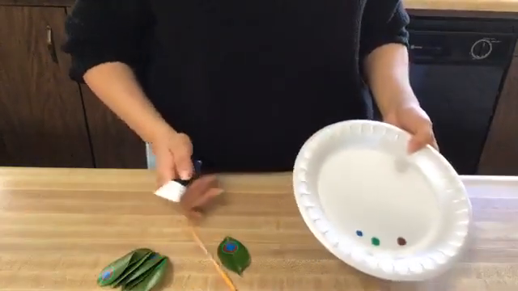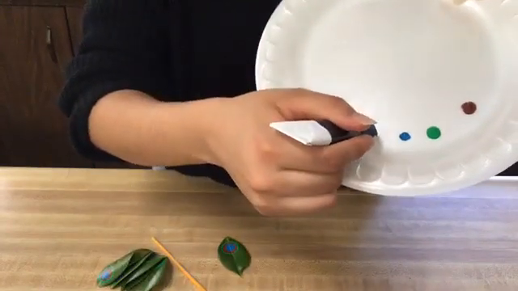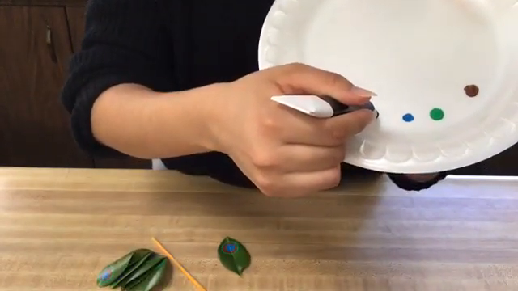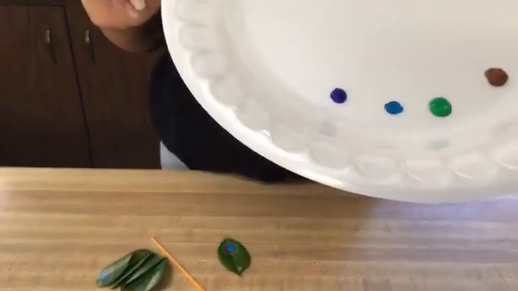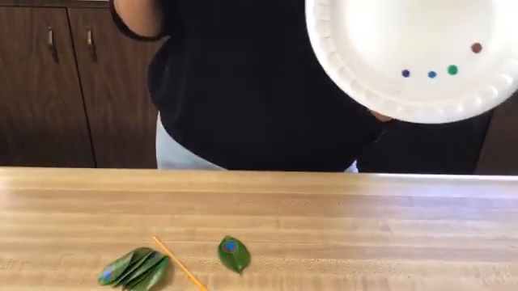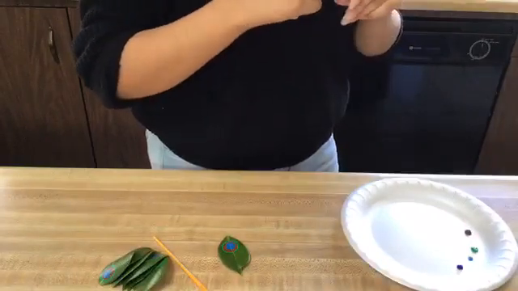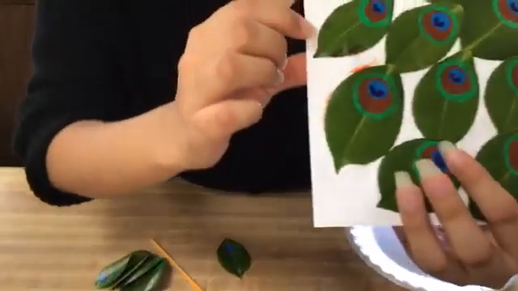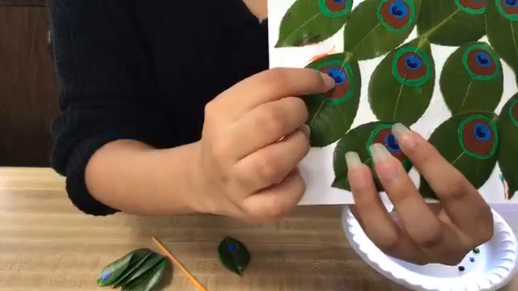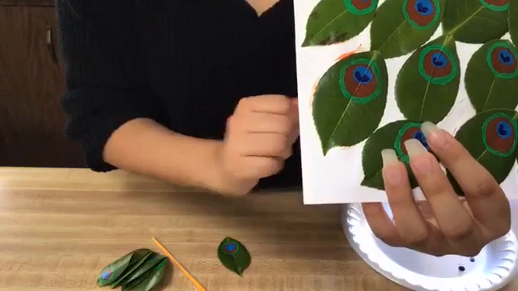I'm gonna add some dark blue to my plate. A small little dot. And then the arch is this right here. You see that dark blue paint? That's our arch.